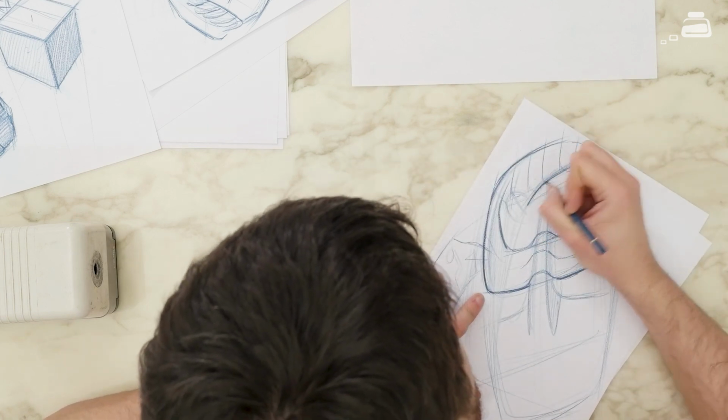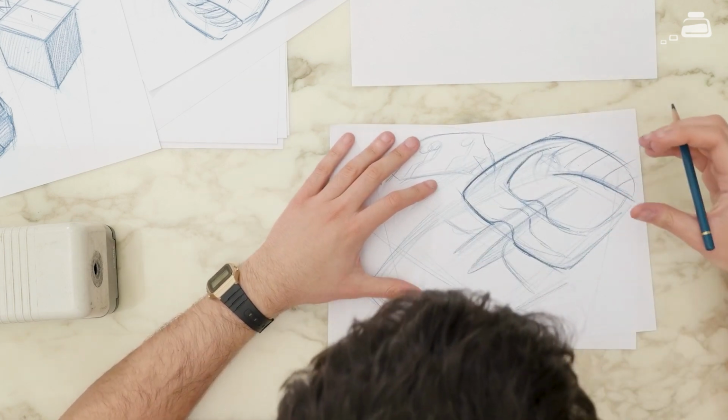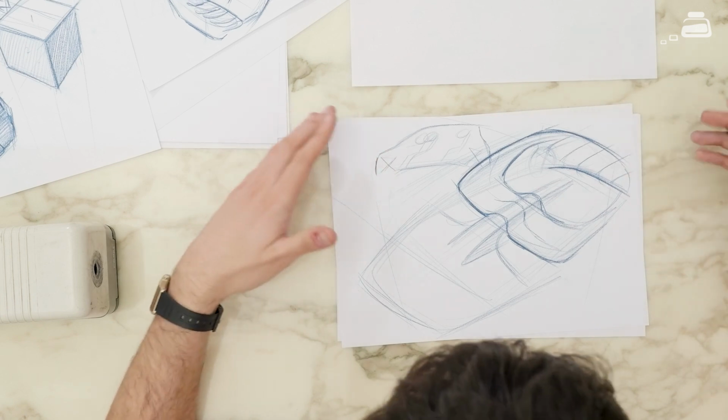Of course I'm sketching, but I'm thinking while I'm sketching, so it's not so easy to sketch and think at the same time.